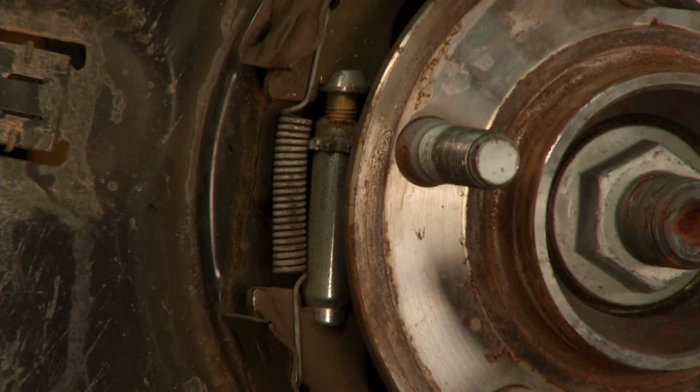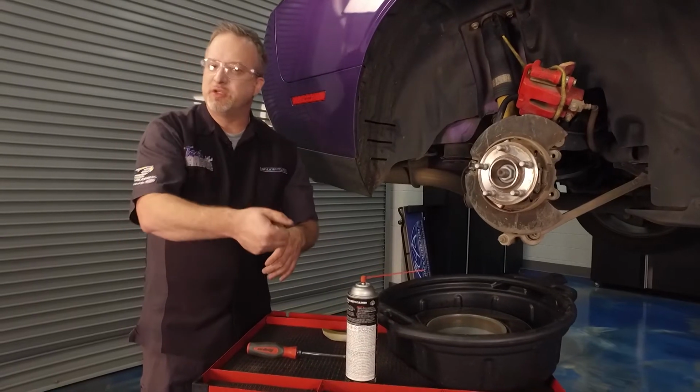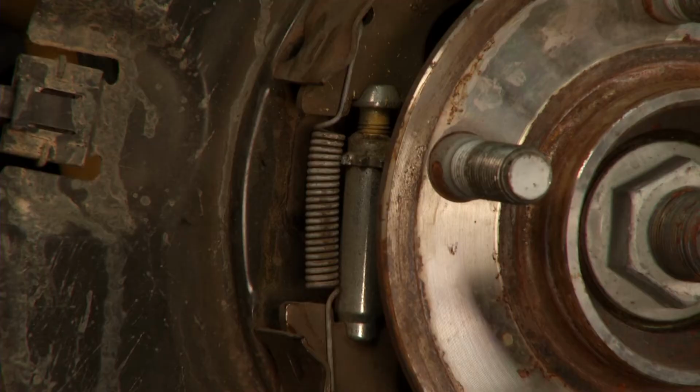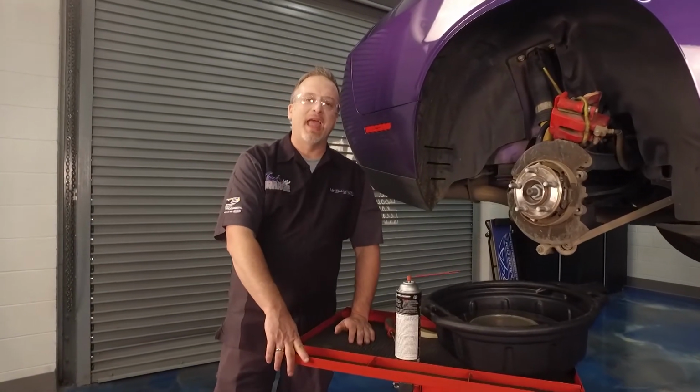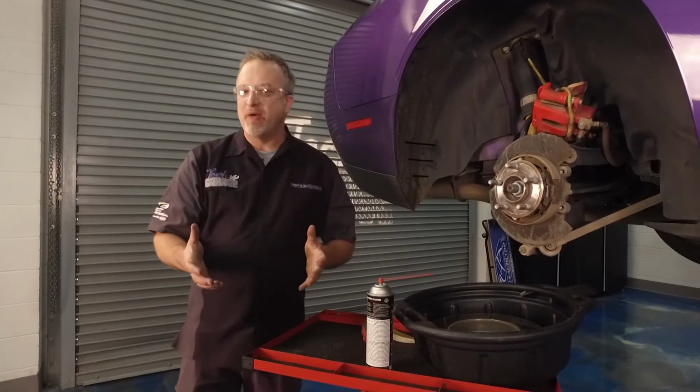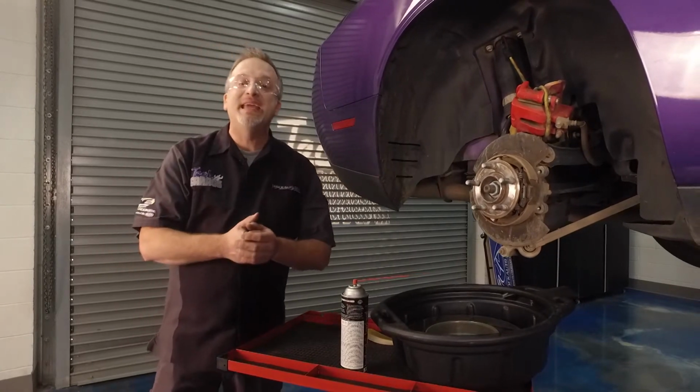And you want it to rub just a little bit on the inside of this drum. And on the inside of the car, you want 2 or 3 notches on your emergency brake when you pull it up. Just a couple little minor adjustments and a little bit of work, and your emergency brake will be as good as new.